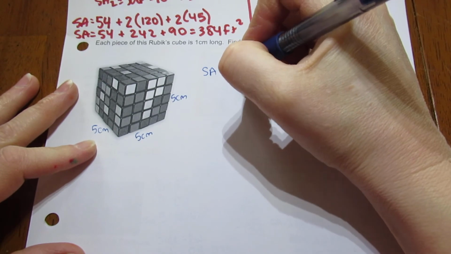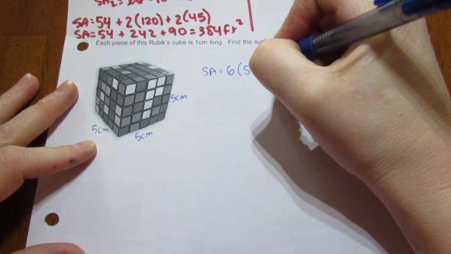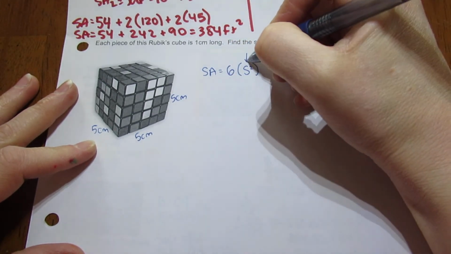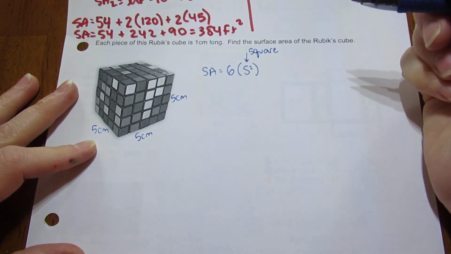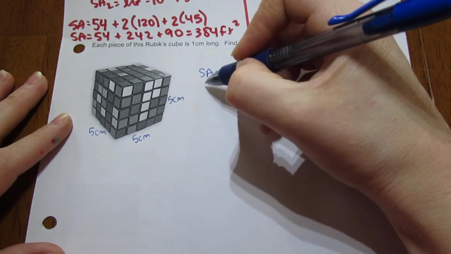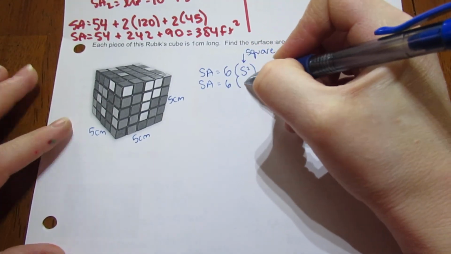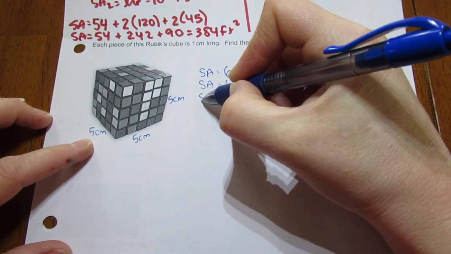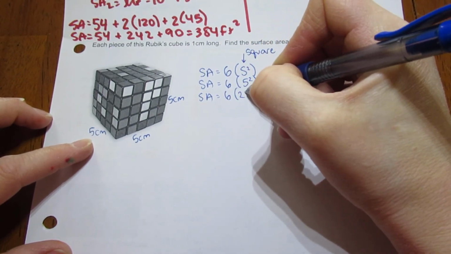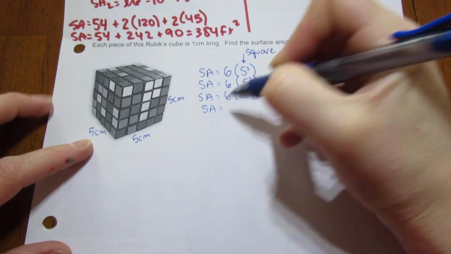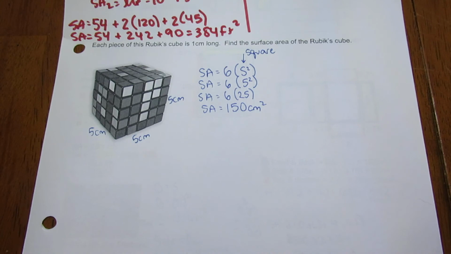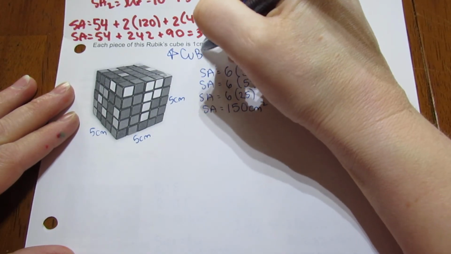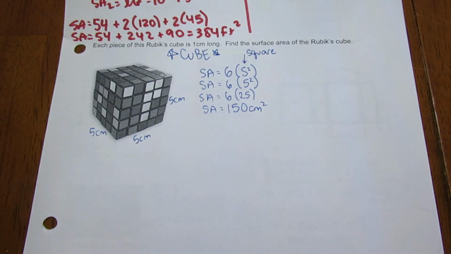So the surface area is going to be 6 times one of those squares. So this is the surface area of a square, and there are 6 of them because a cube has 6 square faces. So we would do 6 times 5 squared, or 25, meaning that the surface area of the whole cube is 150 centimeters squared. And the reason this works is because it is a cube. It does not work the same for all of the other rectangular prisms.